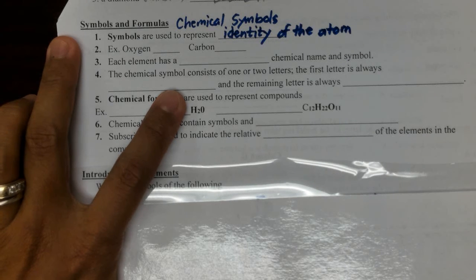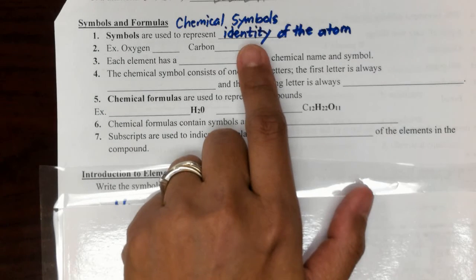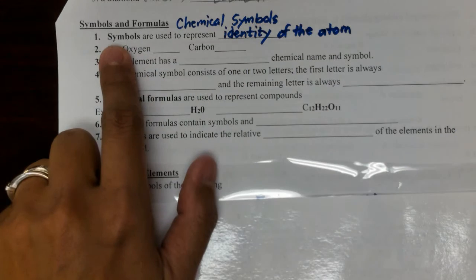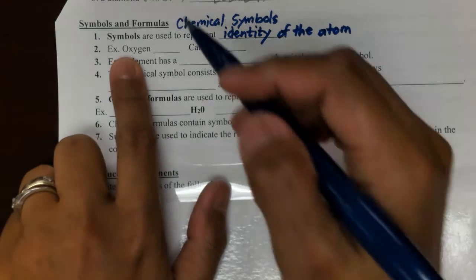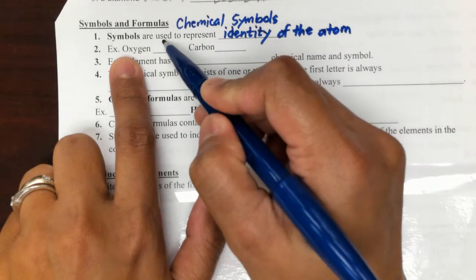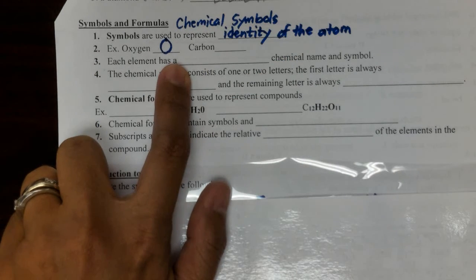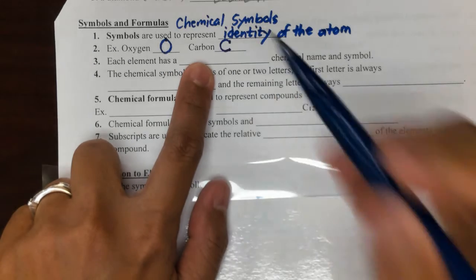So every type of atom is represented on the periodic table. And on the periodic table, the identities of these atoms are assigned chemical names and chemical symbols. And the symbols are always unique for every element. So for example, number 8, oxygen, when you find it on the periodic table, it is always symbolized as capital letter O. Carbon, on the other hand, is symbolized as capital letter C.